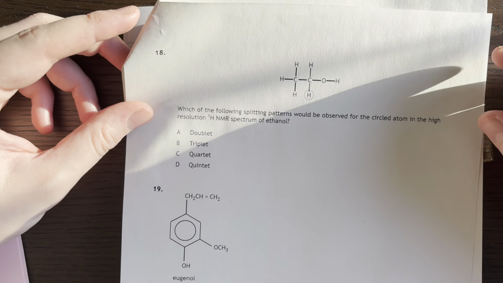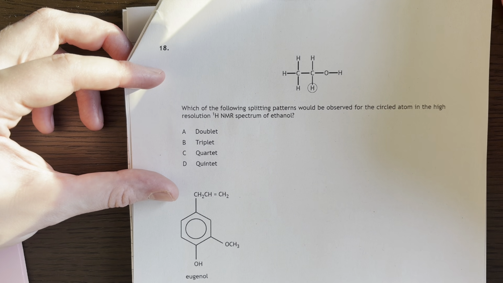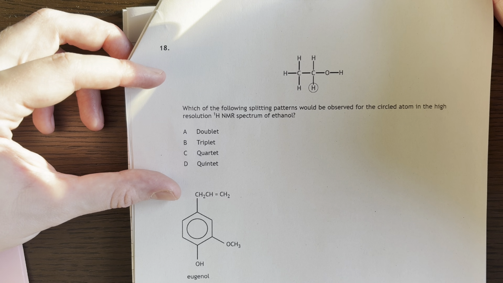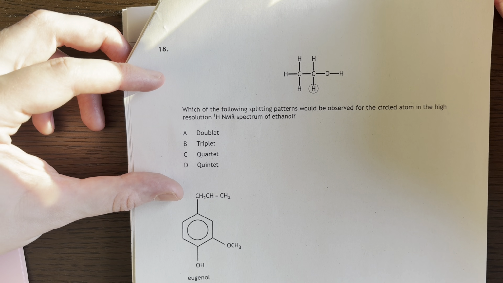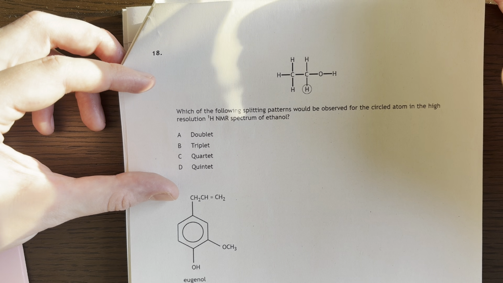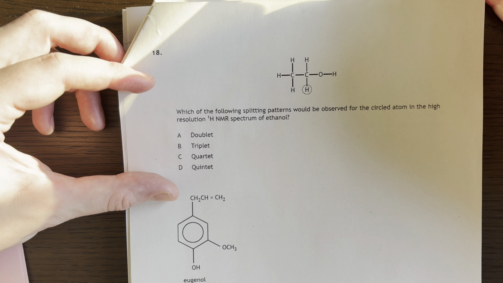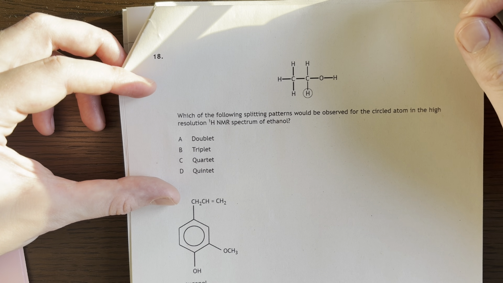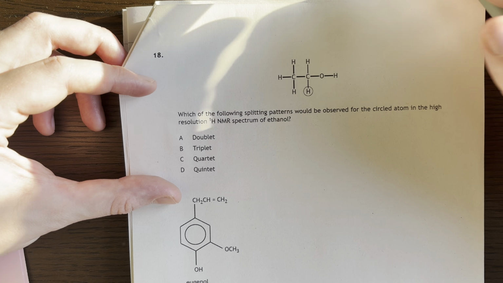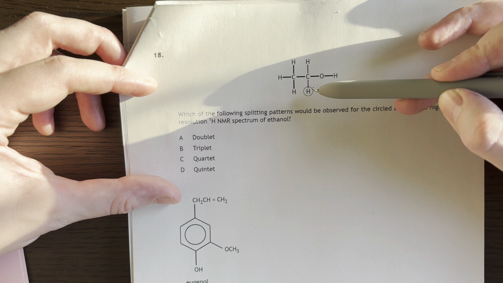Which of the following splitting patterns would be observed for the circled atom in the high resolution 1H NMR spectrum of ethanol? So what does that mean? Well, there's a lot to unpack here in terms of the full NMR spectrum that would be derived from this molecule, but we're just going to focus on the high resolution part, which is to say what is the multiplet that would be seen from a given hydrogen environment.